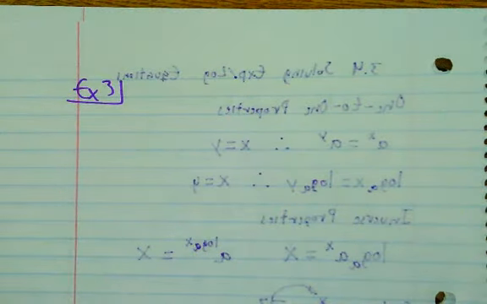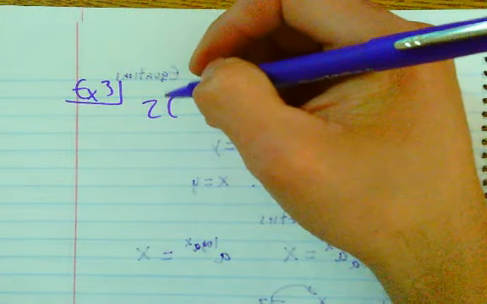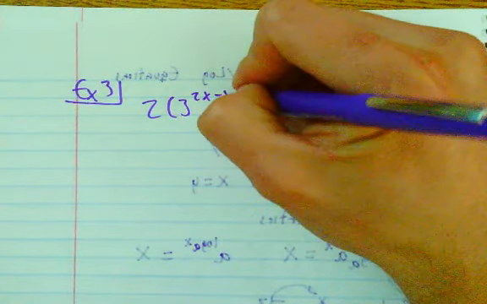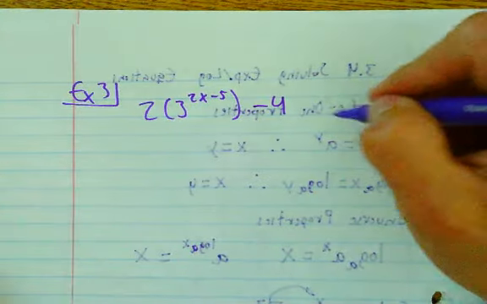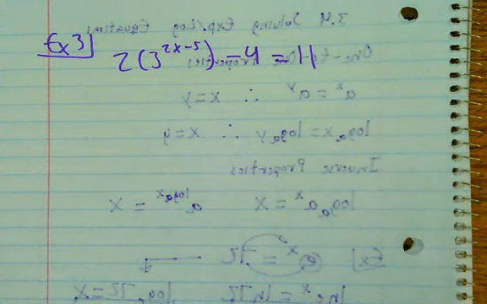Example number 3. I feel like you guys are getting it, so I'm just going to skip a few. So let's try something more difficult. So 2 times 3 to the 2x minus 5 power minus 4 equals 211. So 2 times 3 to the 2x minus 5 power minus 4 equals 211. Any thoughts?